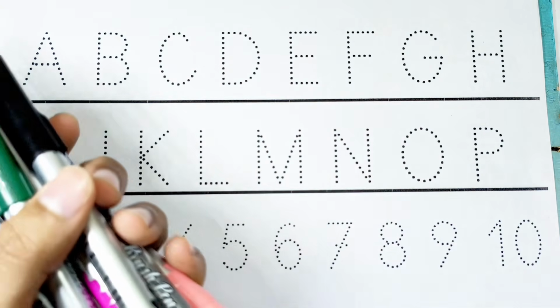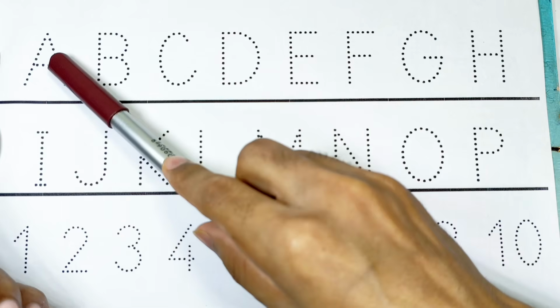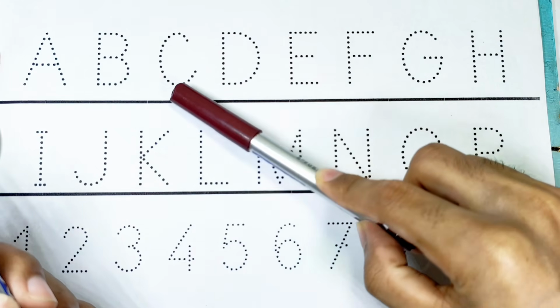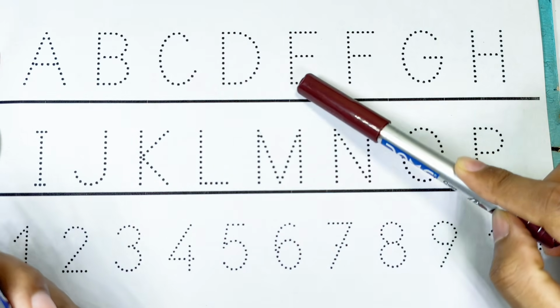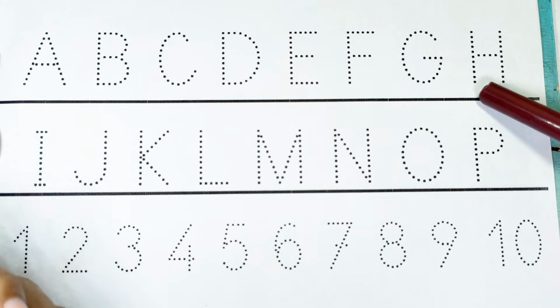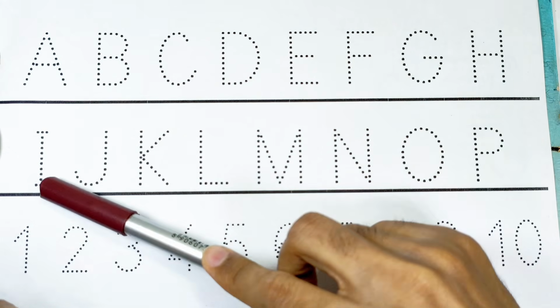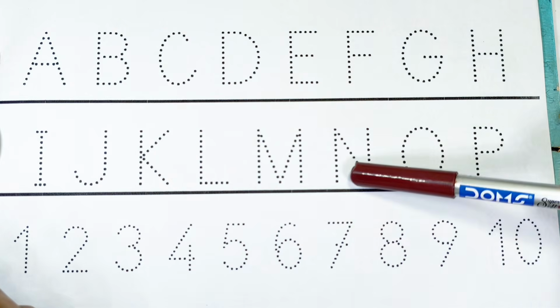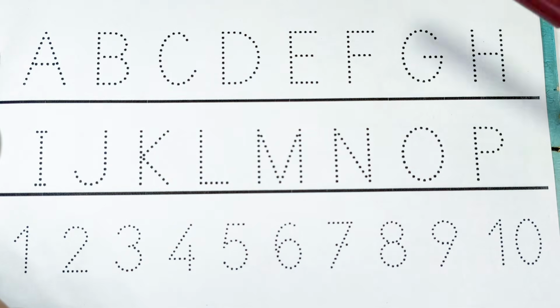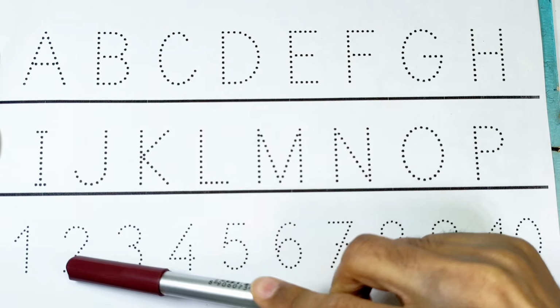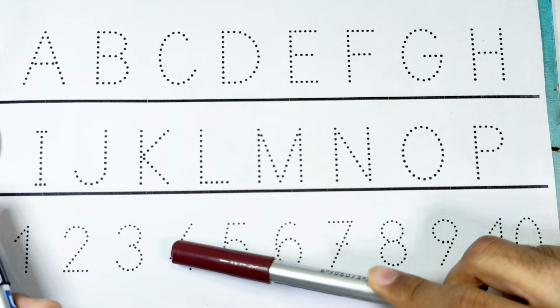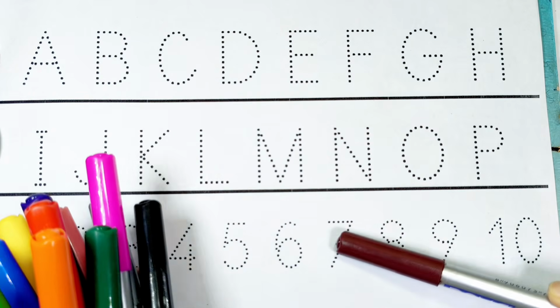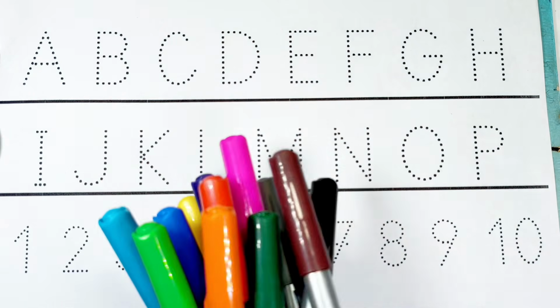Kids, should we draw capital letter alphabet A to B? A, B, C, D, E, F, G, H. The next one is I, J, K, L, M, N, O, P. The next one is numbers 1, 2, 3, 4, 5, 6, 7, 8, 9, and the last one is 10.